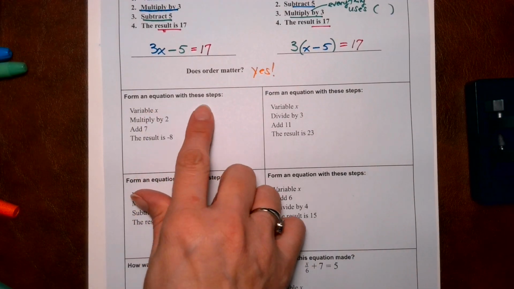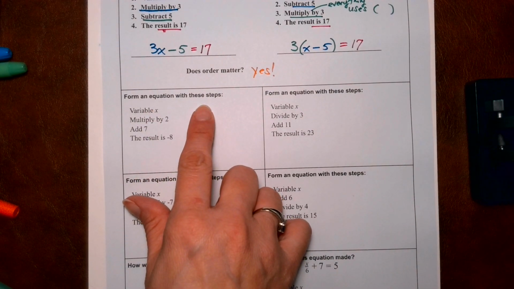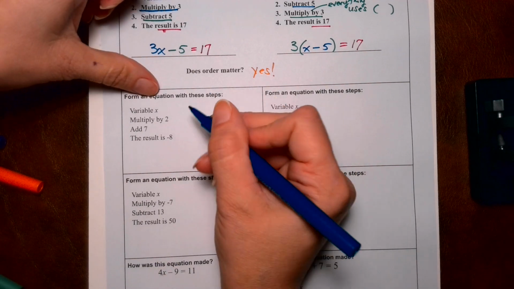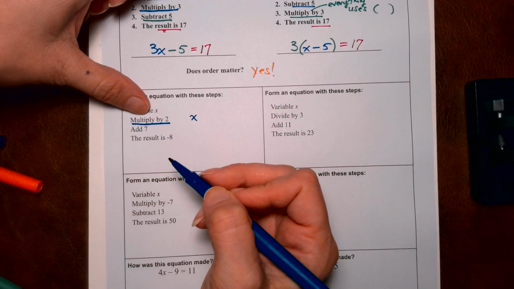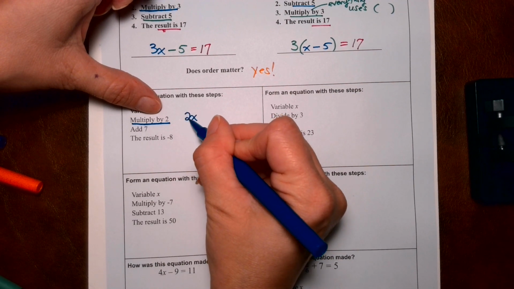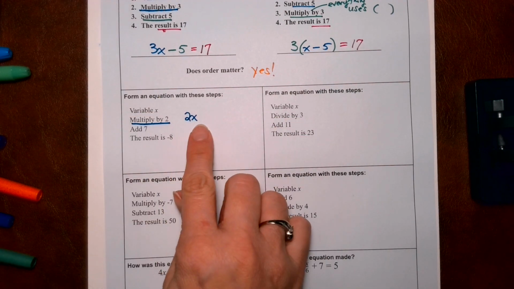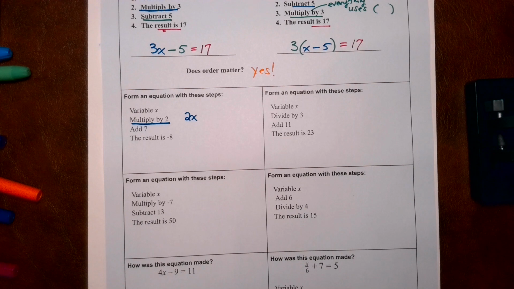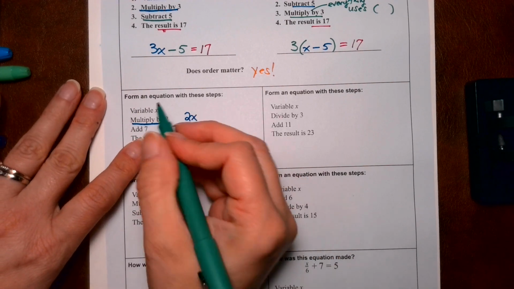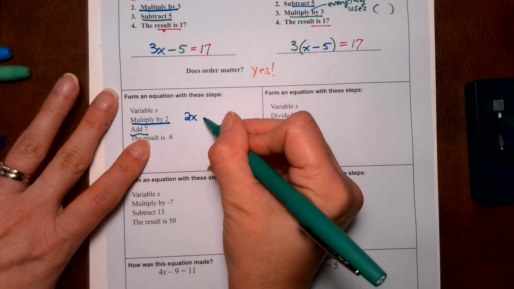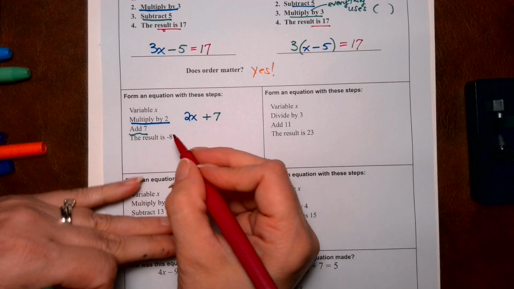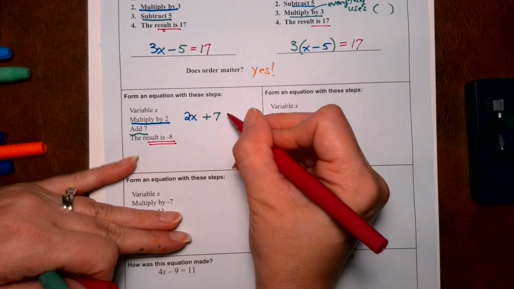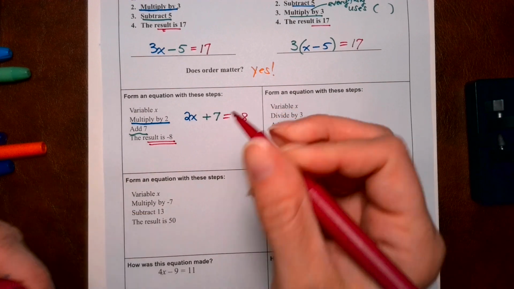Number 1, form an equation with these steps. The first thing is variable x. Multiply it by a 2. So I'm going to put a 2 out in front. 2 times x. Now take all of that and add 7. The result is negative 8.